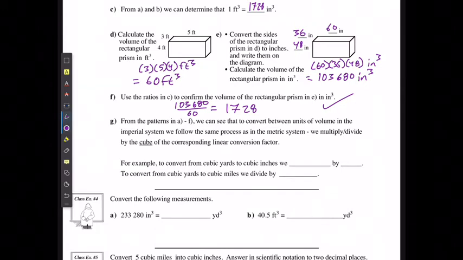In order to convert from cubic yards to cubic inches, we are going to multiply by the ratio of inches and yards, which is 36, and then to the power of 3. To convert from cubic yards to cubic miles, we would divide in this case by 1760 to the power of 3.